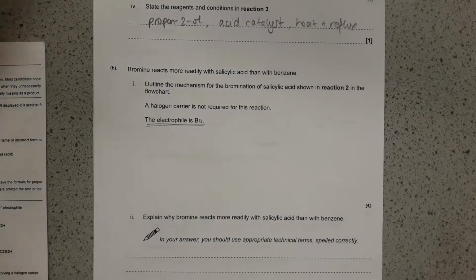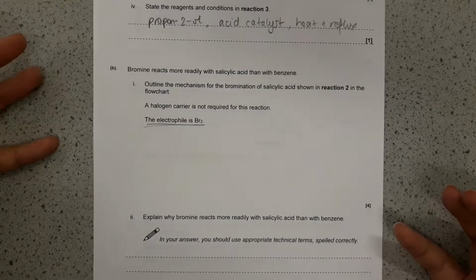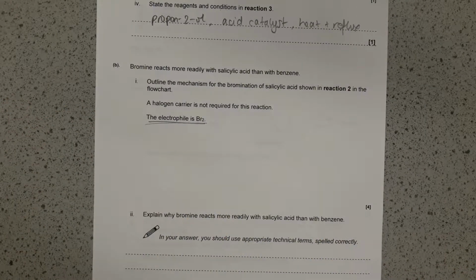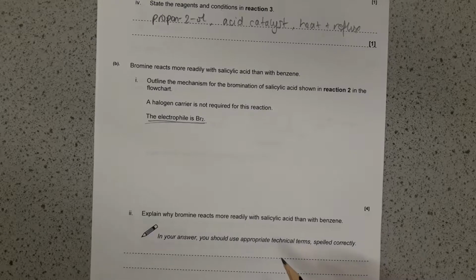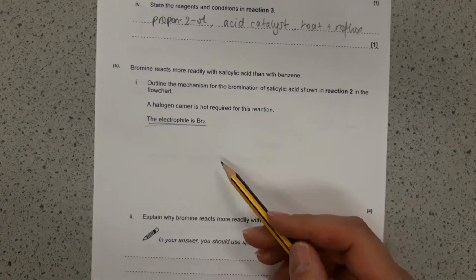Phenol compounds, like salicylic acid for example, are more susceptible to attack from weaker electrophiles. That's why phenol is more reactive than benzene, and hence how we'll be answering the question that follows this in a bit. If you think about a normal benzene mechanism, you need a very, very strong electrophile. You need a positively charged ion, like the Br+, for example.